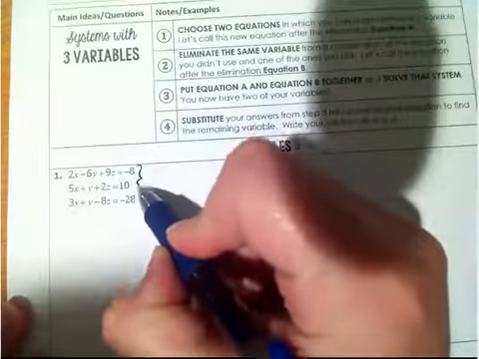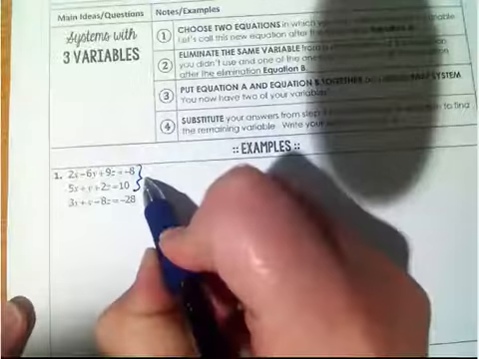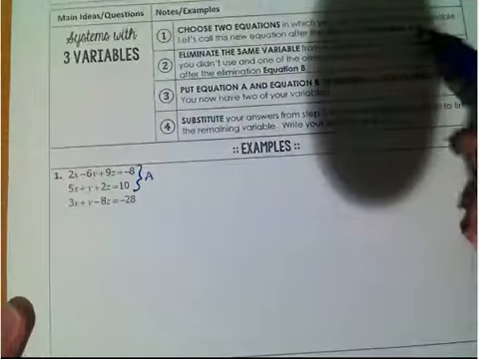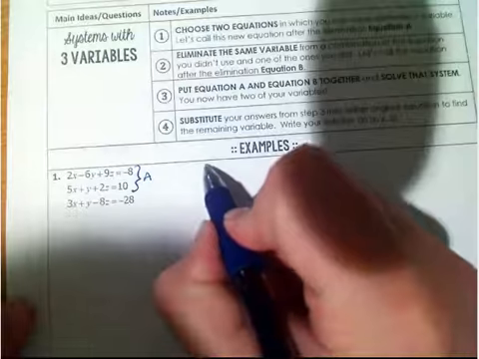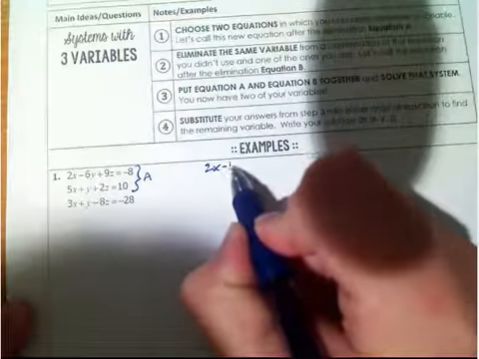I'm going to call these first two equations A, just so we can reference those back here in our directions. So I'm going to take these two equations and write them off to the side.